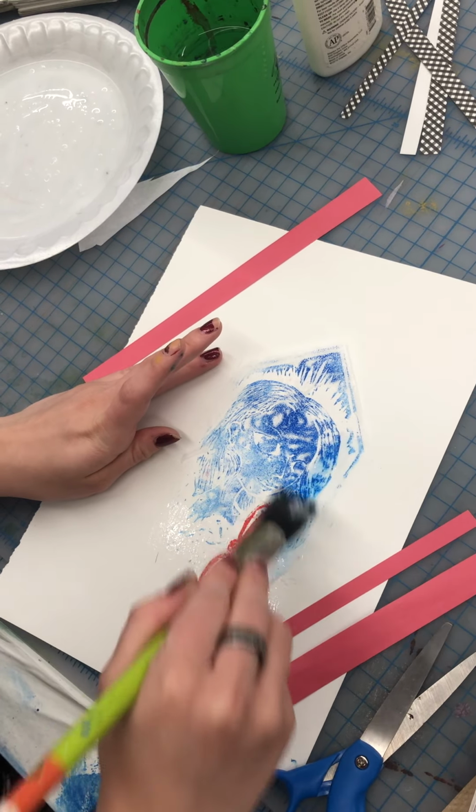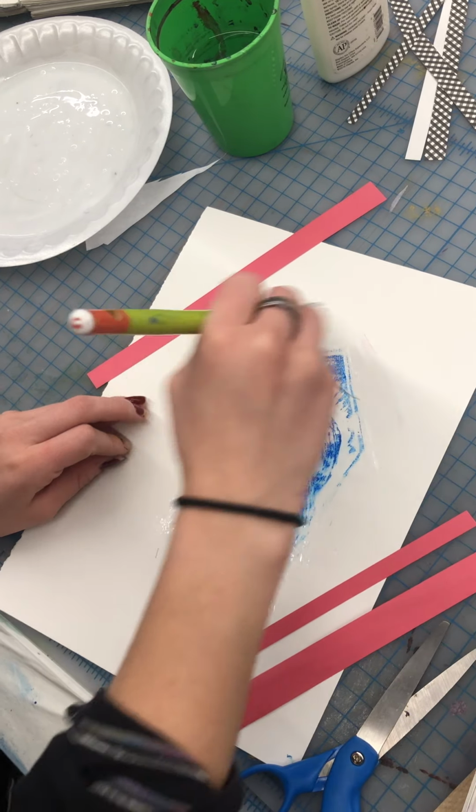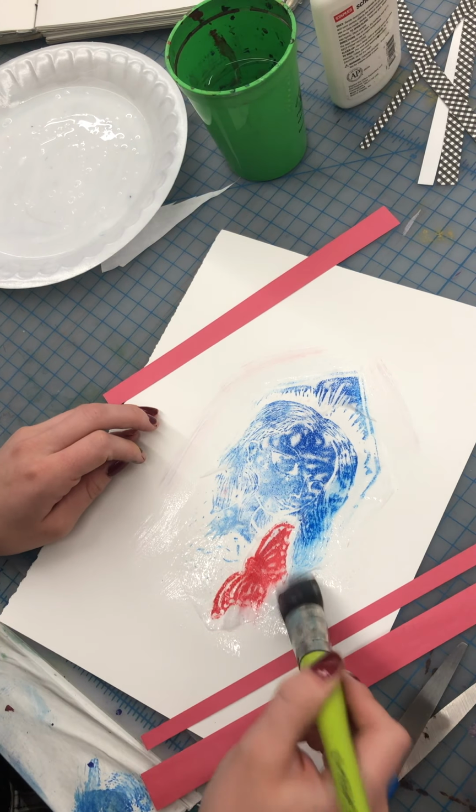So the goal for this assignment is just to practice using a whole bunch of different types of mediums and mixing them together.